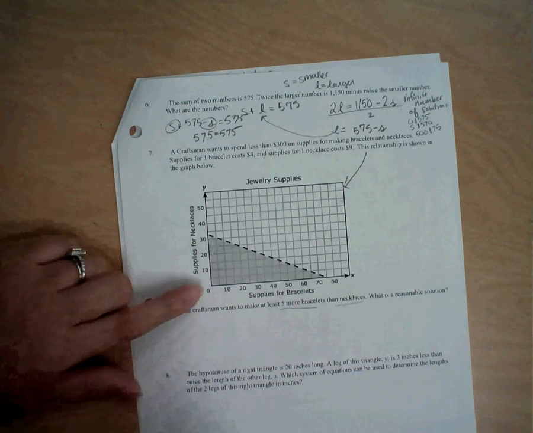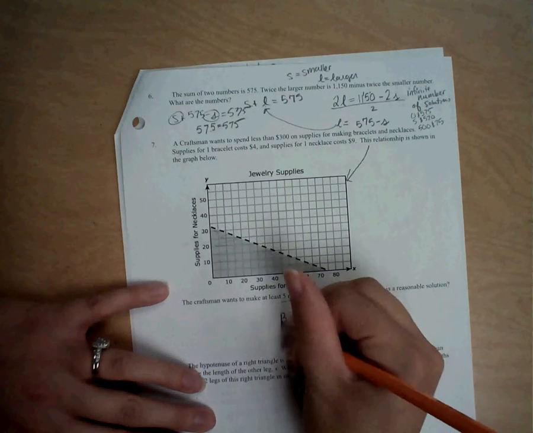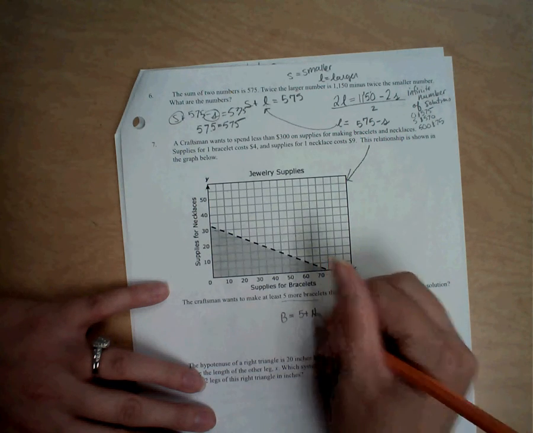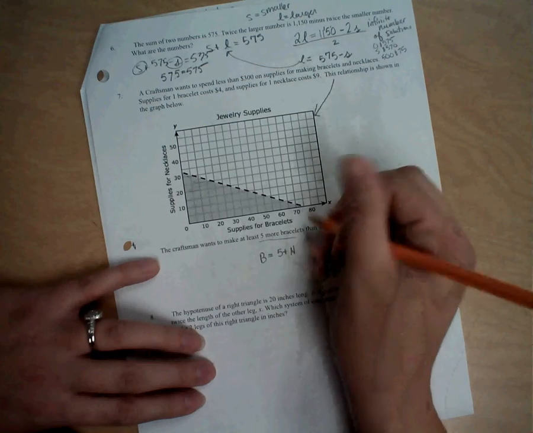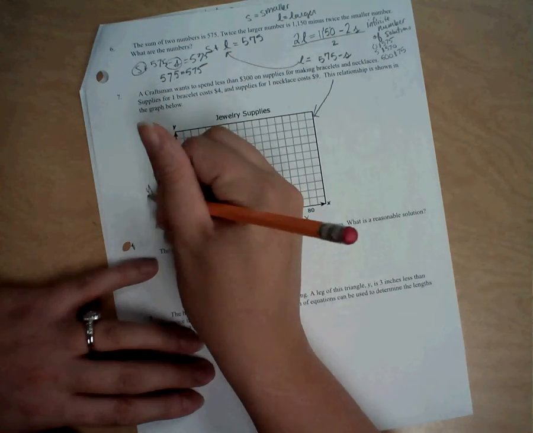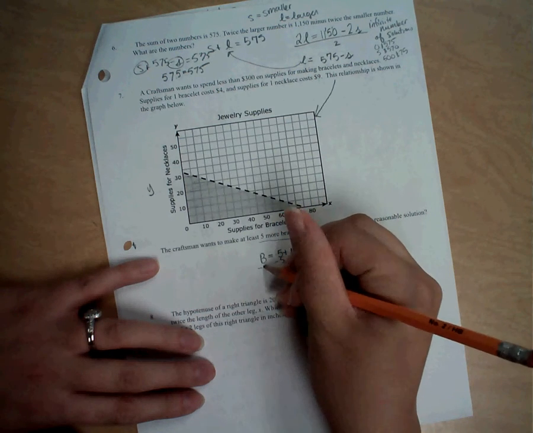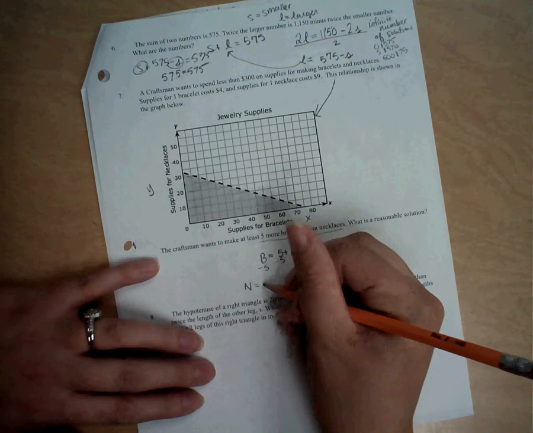So your bracelets have to be equal to 5 plus your necklaces. Or, because this is my x-axis and this is my y-axis, if you want something that you can graph, you subtract 5 from both sides. You'd have necklaces is equal to negative 5 plus b.